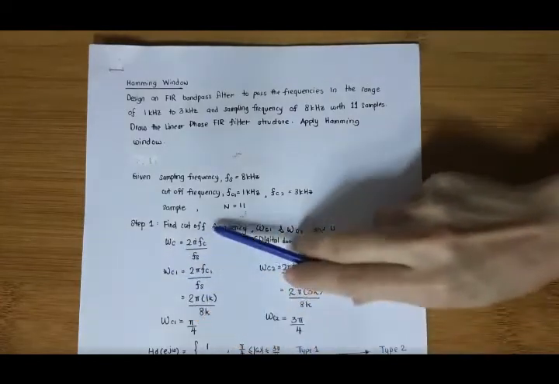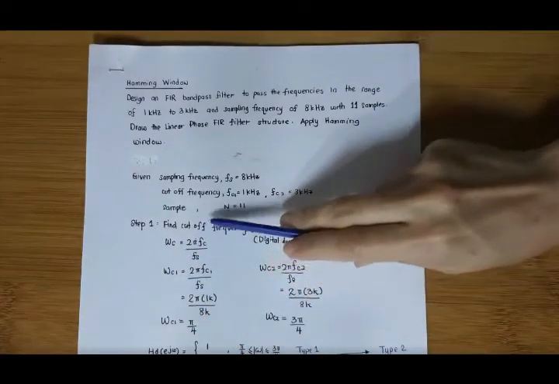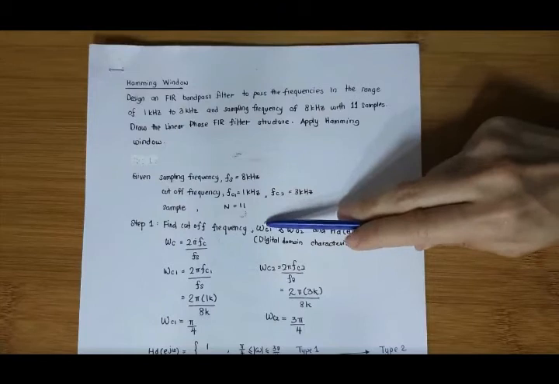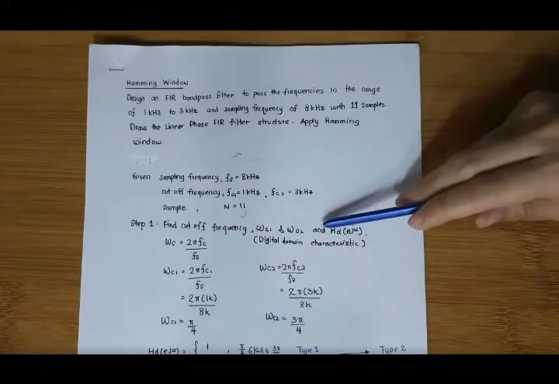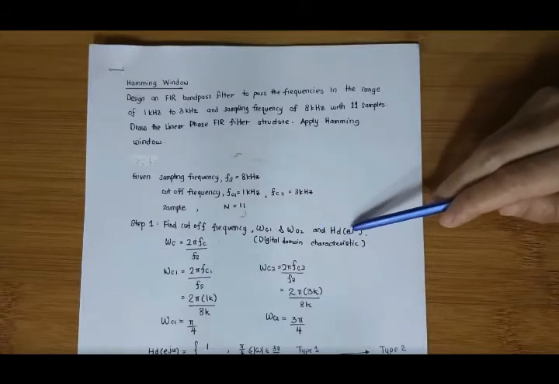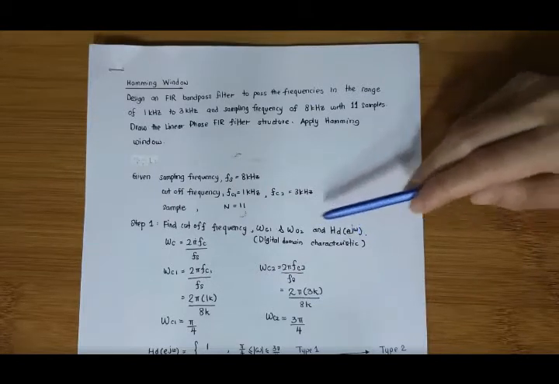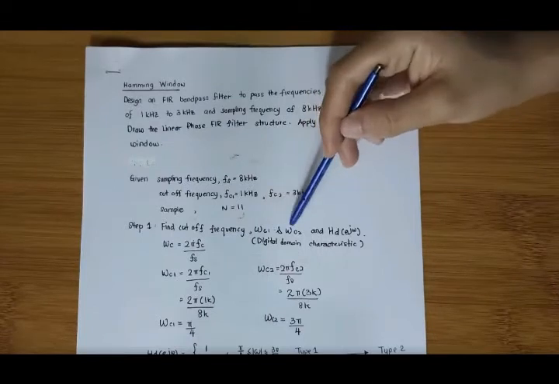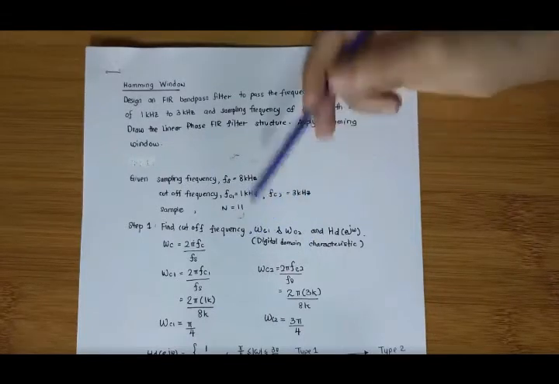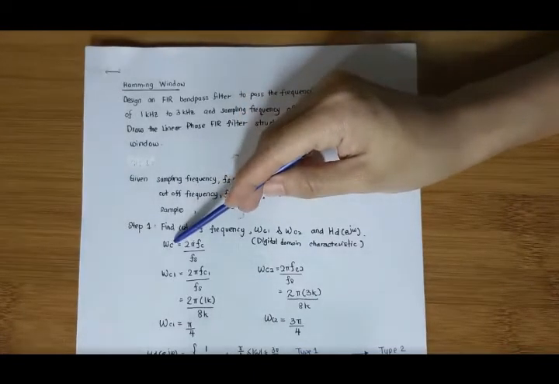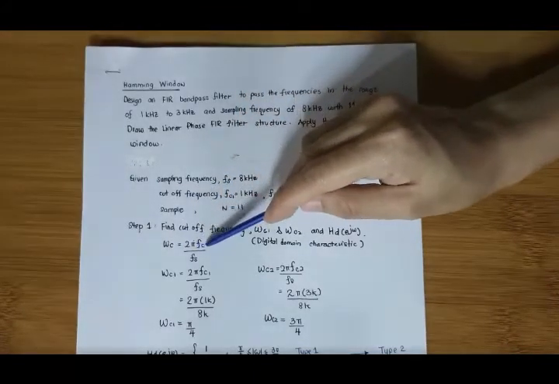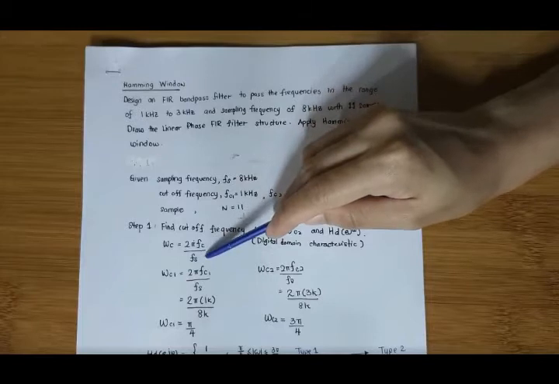First step, find the cutoff frequencies omega C1 and omega C2, and also the Hd(e^jω). These omega C1 and omega C2 are in the digital domain. So we are using the formula omega C equals 2 pi Fc divided by Fs.